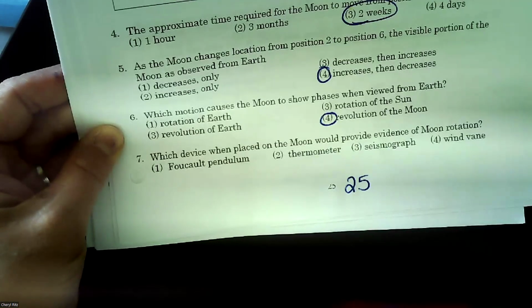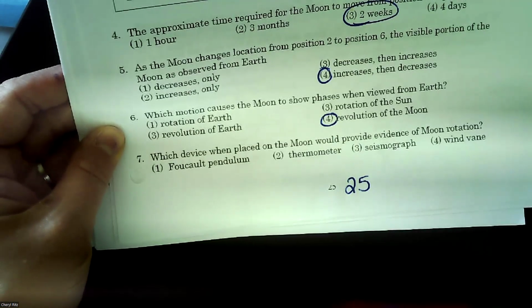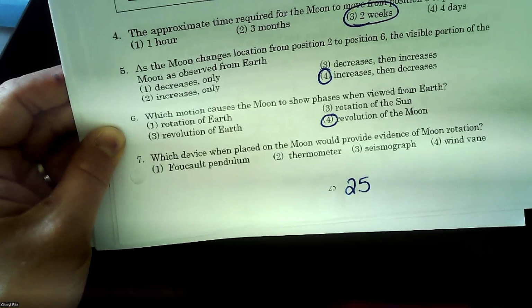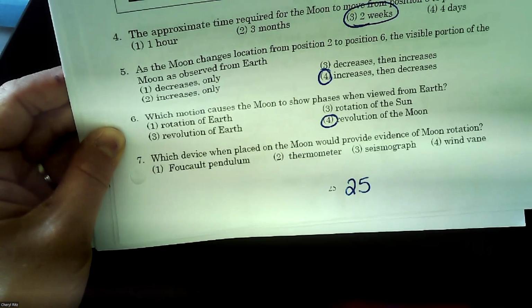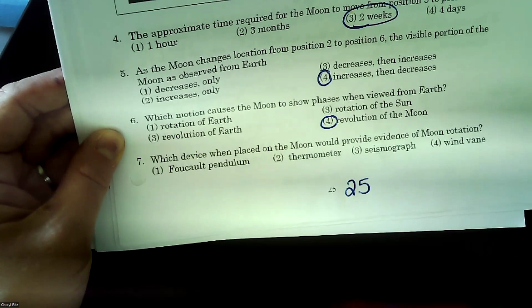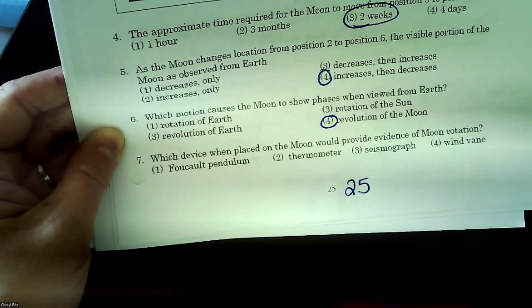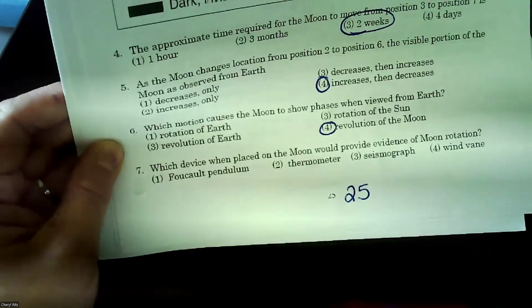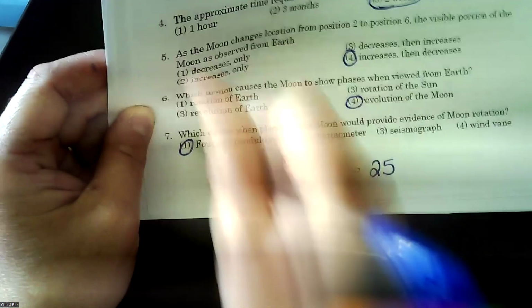And question 7. What device, when placed on the moon, would provide evidence of the moon's rotation? Only one of these provides evidence of rotation, and when we talked about it, I said you just got to memorize it. Which one is it? It is the Foucault pendulum.